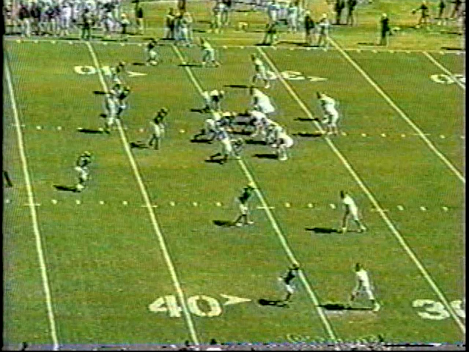Now we get to our shallow series. We usually line up in a standard one-back set where we run doubles to both sides. If we do happen to get in a trips formation and use motion, we will always end up in a 2-by-2 look with our wide receivers.